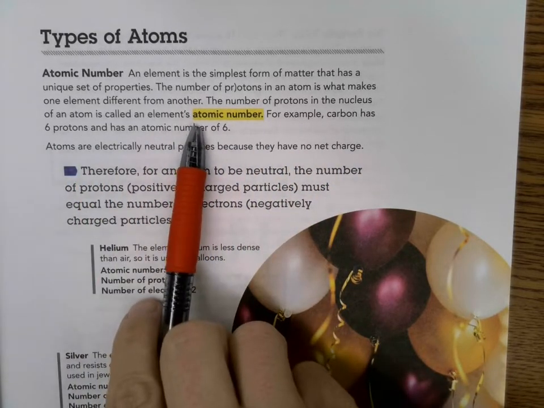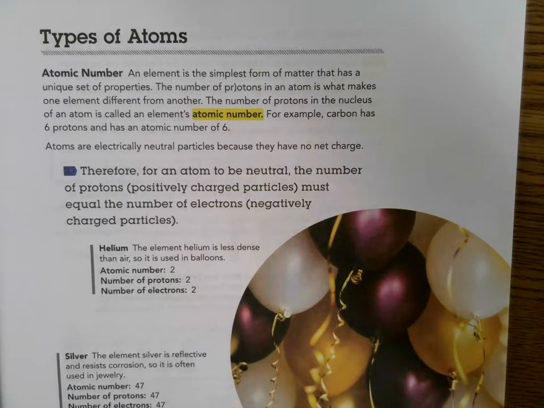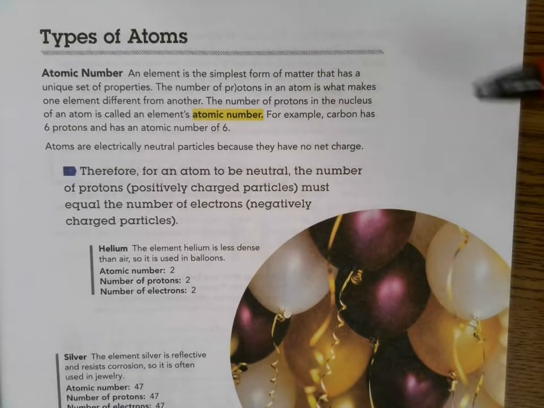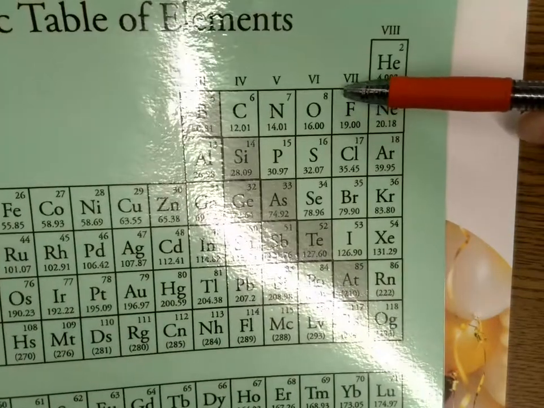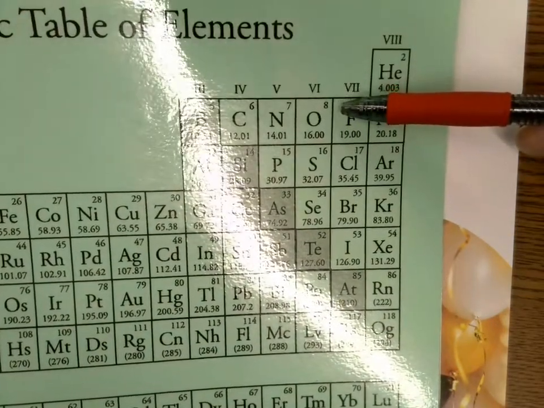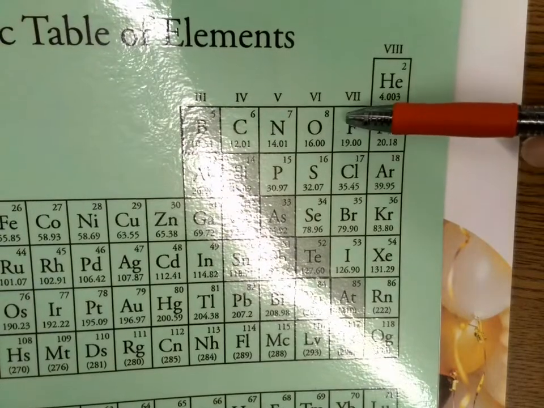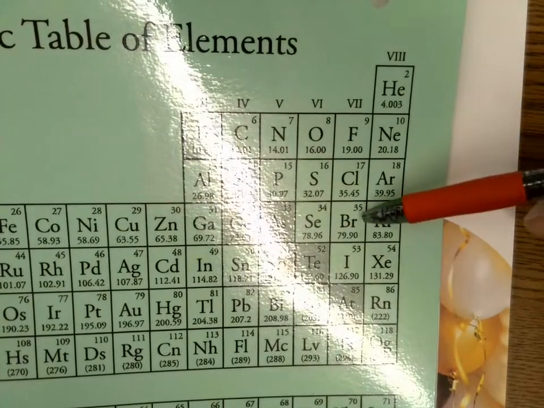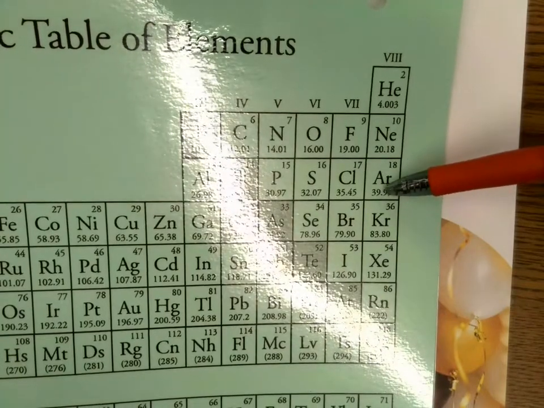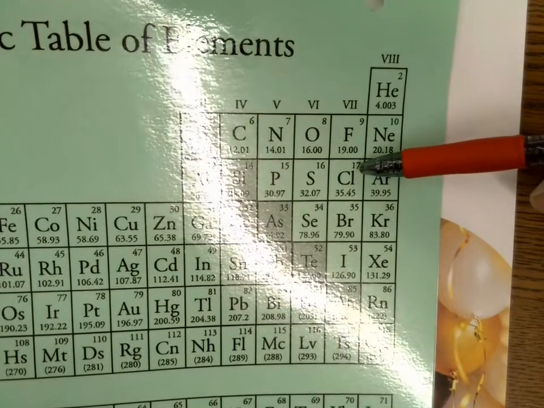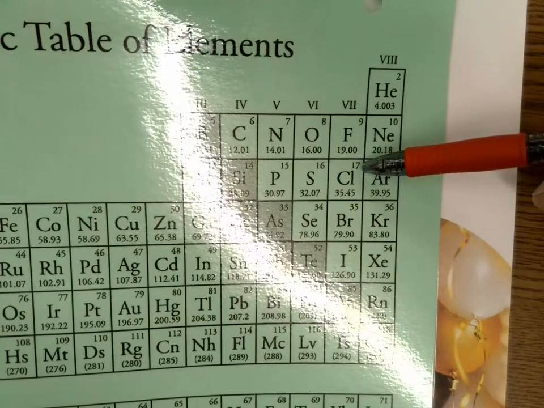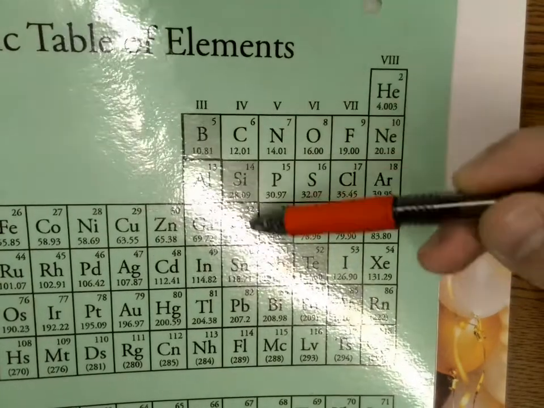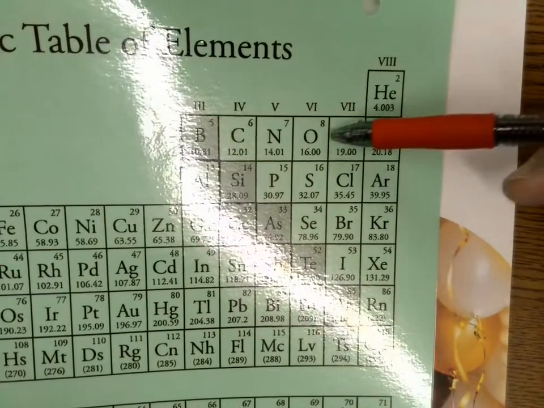All right, so when we're talking about its identity, what makes oxygen oxygen is the atomic number. And if we look here at the top right corner of our periodic table, we see an 8. That 8 refers to oxygen has 8 protons. Neon has 10 protons. Chlorine has 17. Argon has 18. Okay? That top number is the atomic number, and it refers to how many protons there are in that atom. That's what gives each of these a different set of characteristics, because each of them have different numbers of protons.